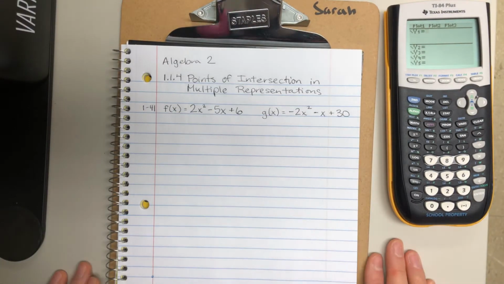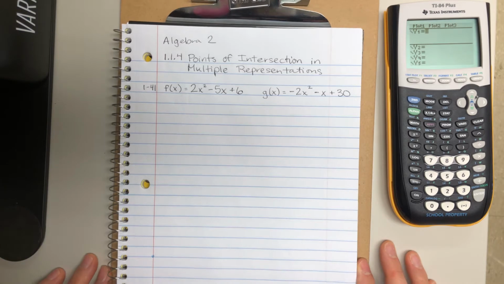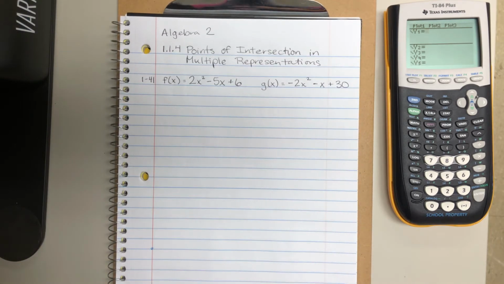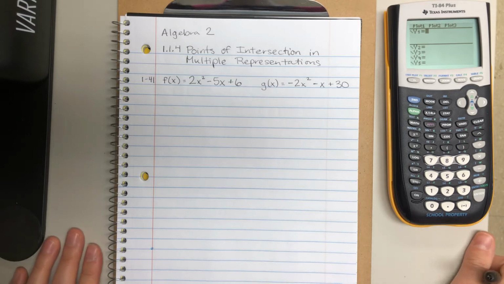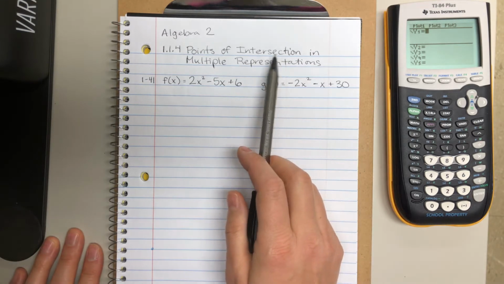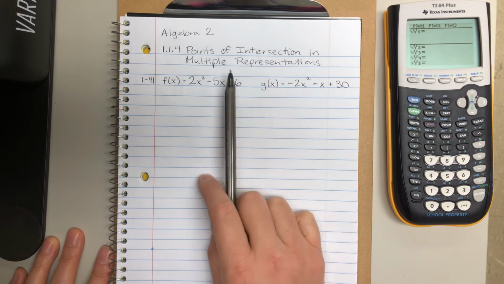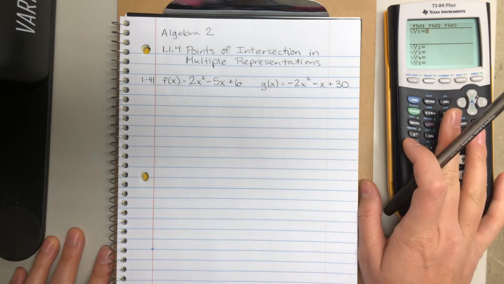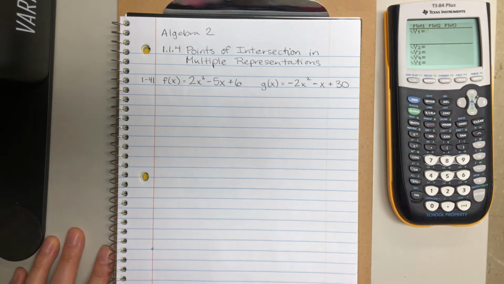Good morning. We are going to be talking about lesson 114. We did do this last week, but I want to really make sure you understand it because you're going to be tested on how to find points of intersection in multiple representations. And multiple representations just means on a graph, on a table, and algebraically.